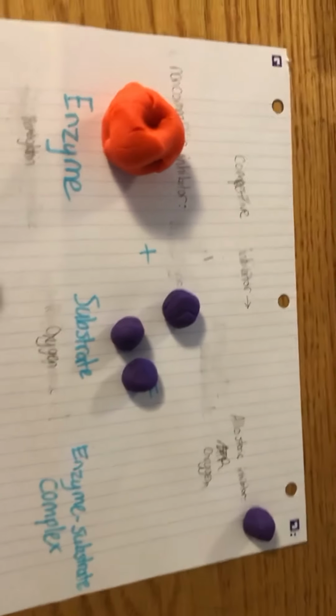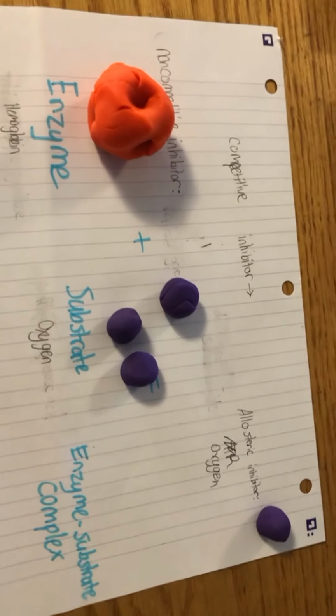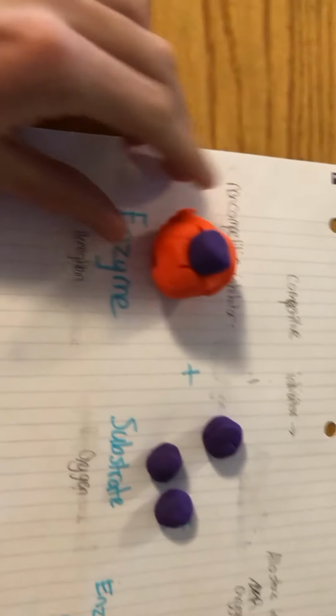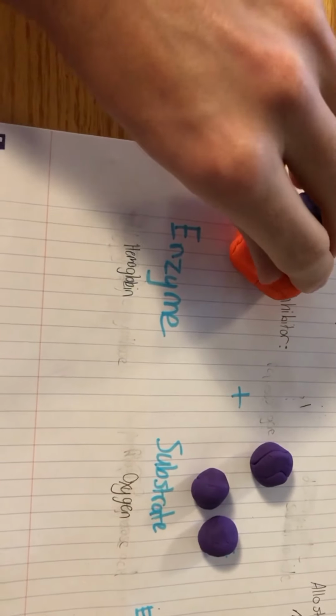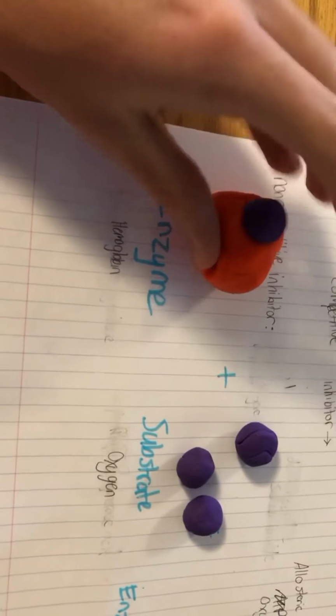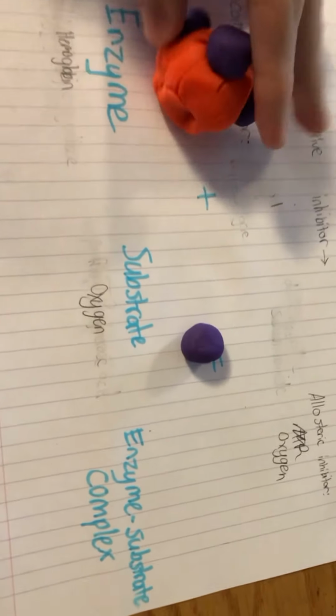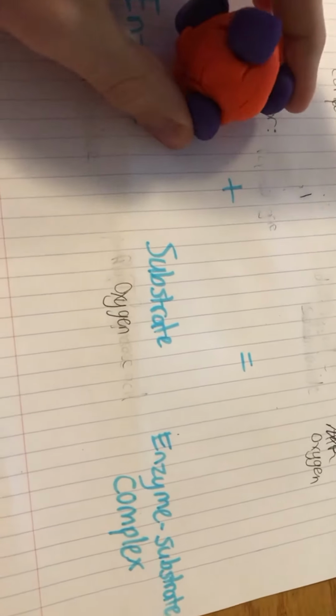And in this example, we're using hemoglobin and oxygen. And when one oxygen bonds to the active site of hemoglobin, all these other active sites, they open up. And now we have 3 more active sites that we can all bond oxygen to. And that is about cooperative inhibition.